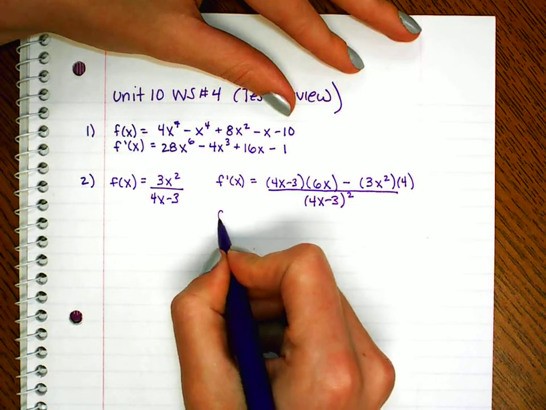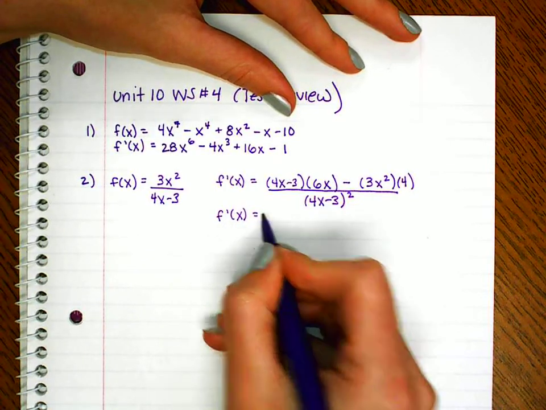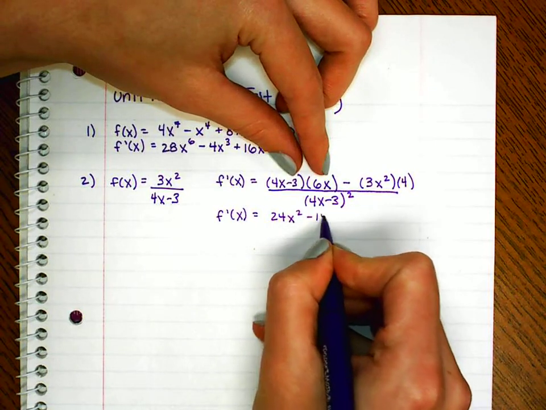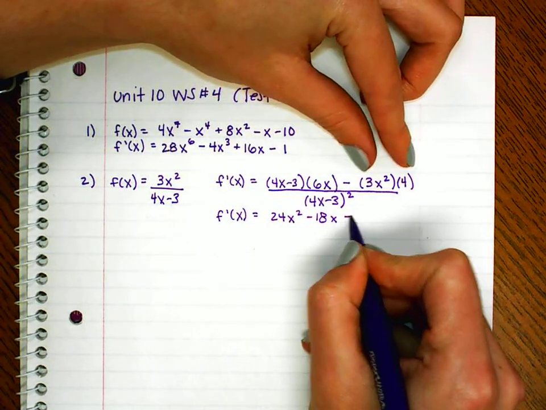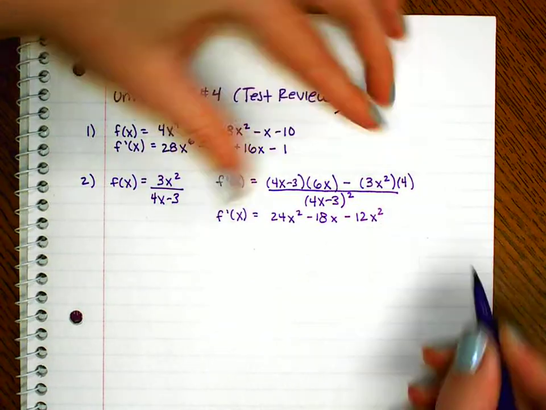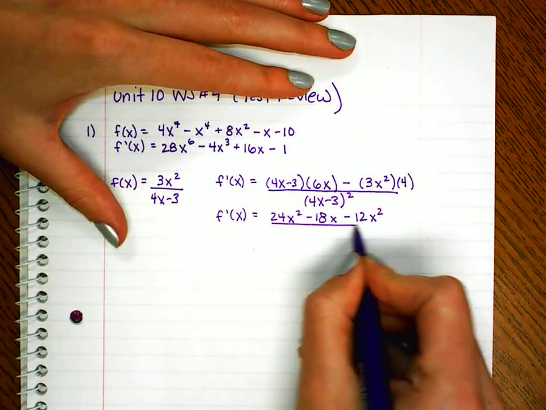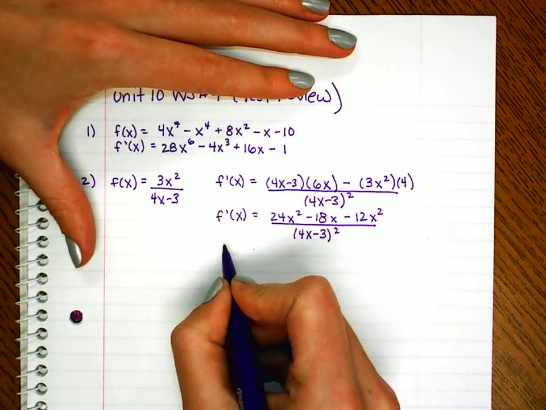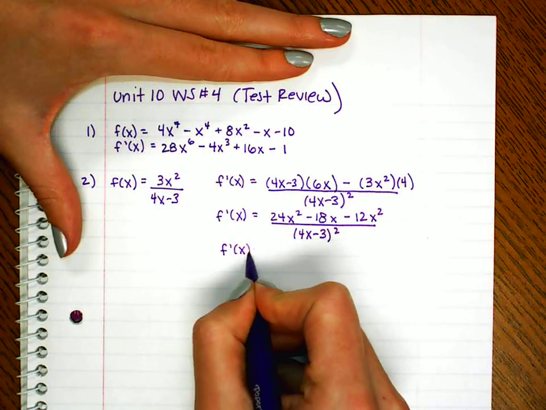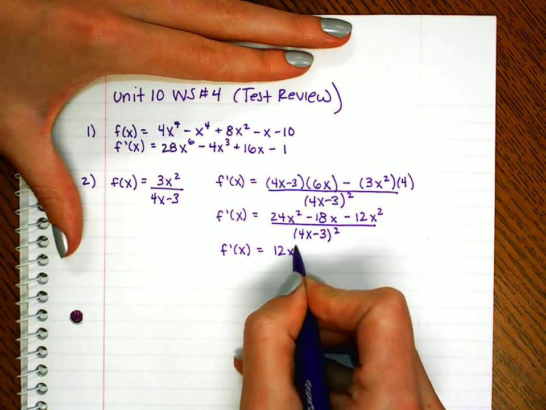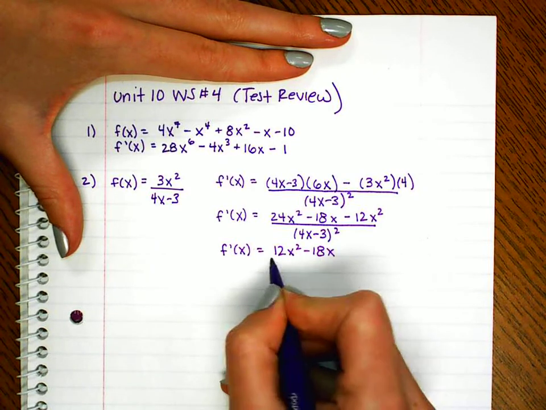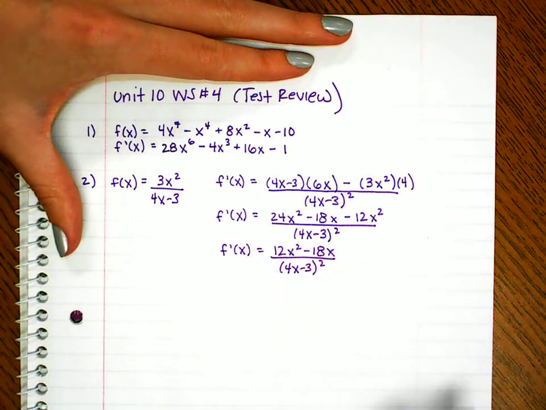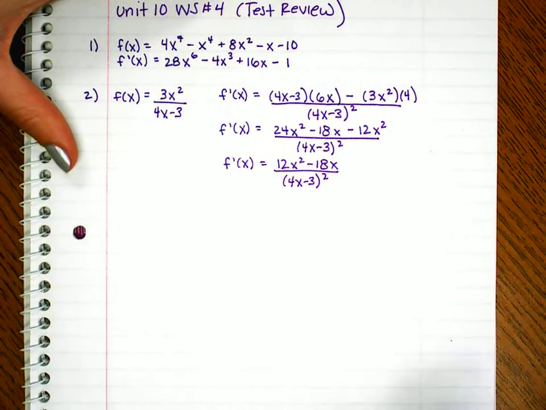So let's rewrite this again. So f prime of x is equal to, that's going to give me 24x squared minus 18x minus 12x squared all over 4x minus 3 squared. So my final answer is going to be 12x squared minus 18x over 4x minus 3 squared. Let's keep going. Number 3.